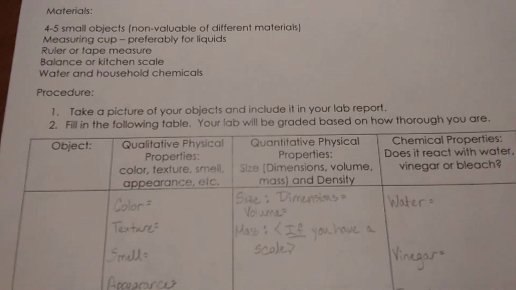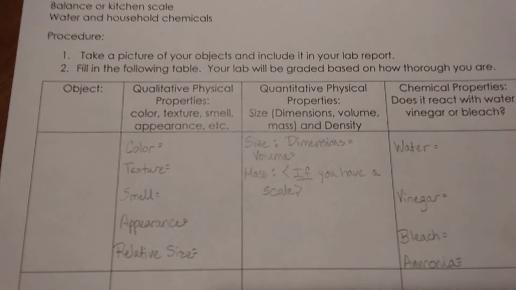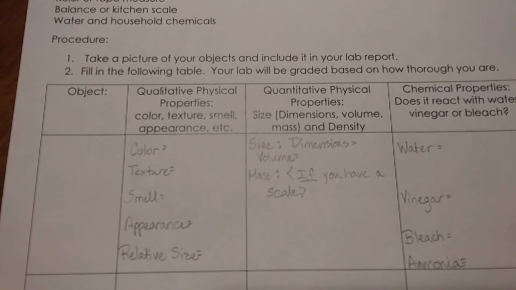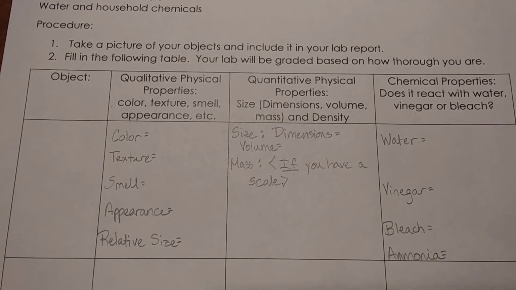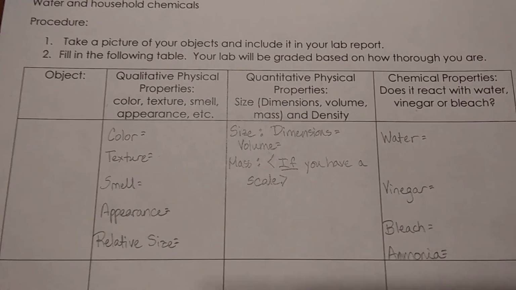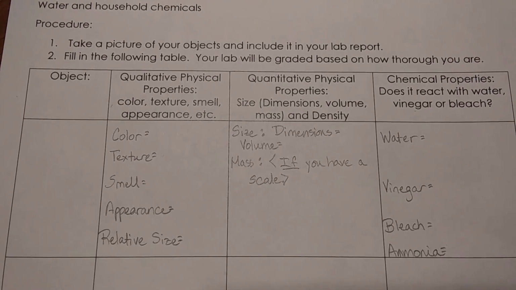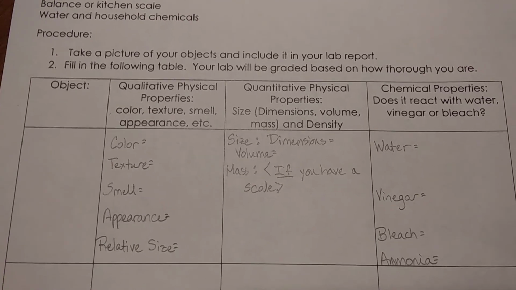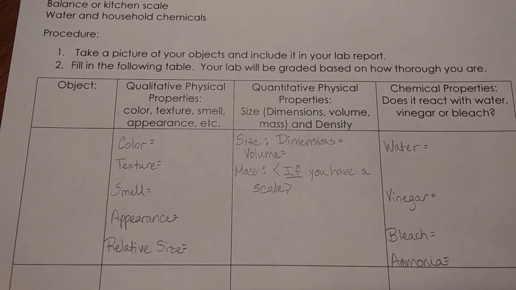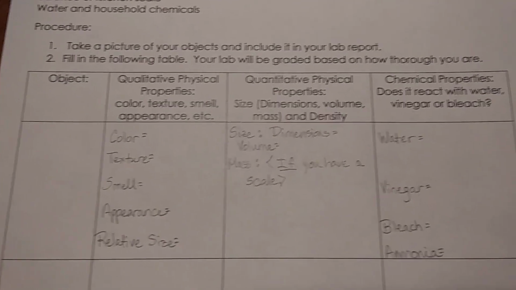Now, I'd love it if you take a picture, but you can also just describe things very carefully. And I have an example of how I might like you to fill this out. Once you pick an object, fill in your qualitative physical properties. Qualitative means quality, or not really something with numbers. So color, texture, smell, appearance, relative size.